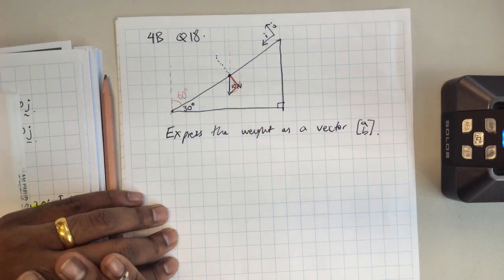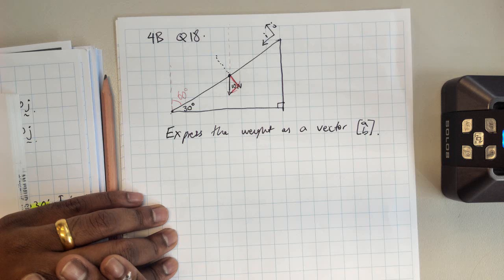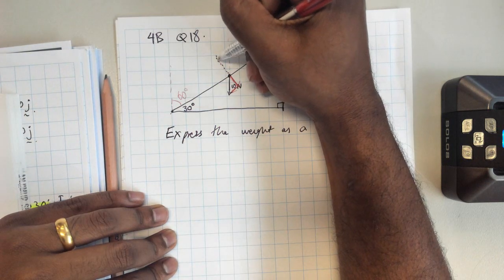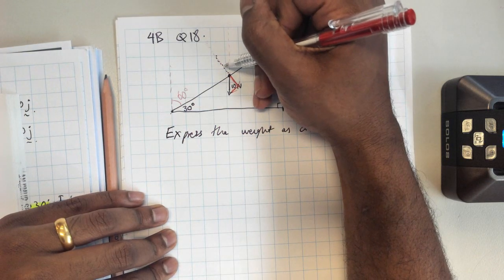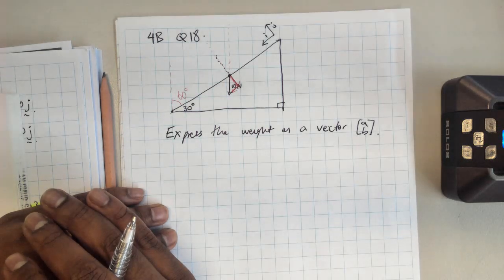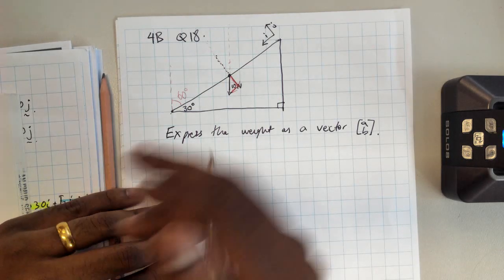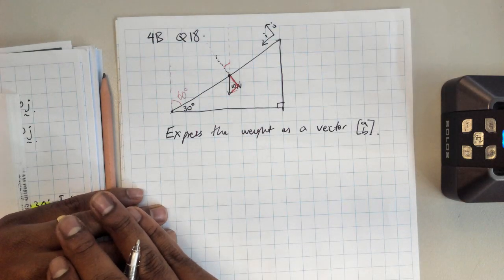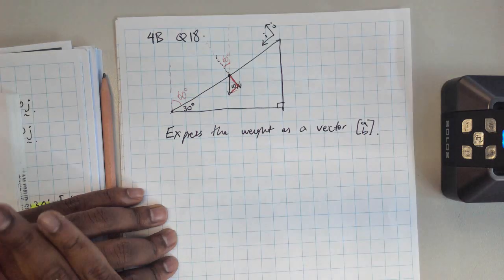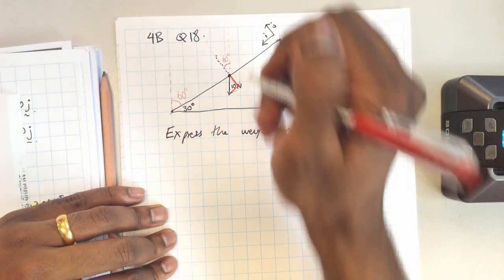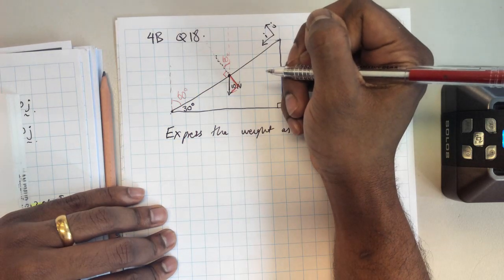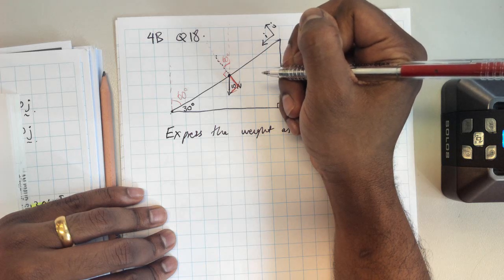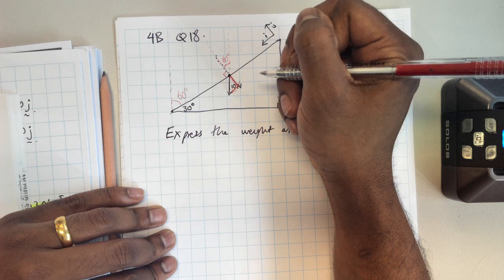And if that's 60, what's this? There's also 60. Would it? Yes, because the angle next to it is 60, parallel lines.